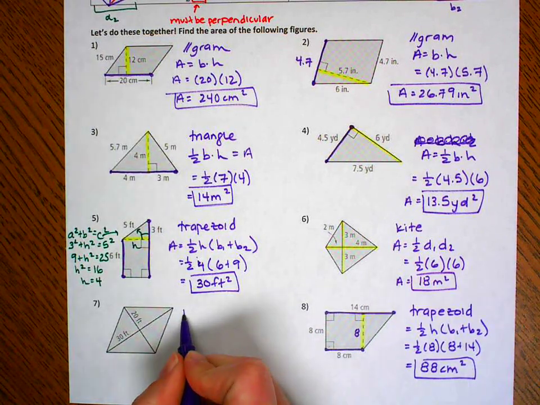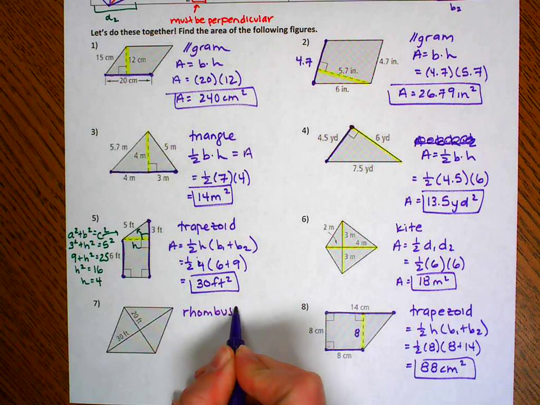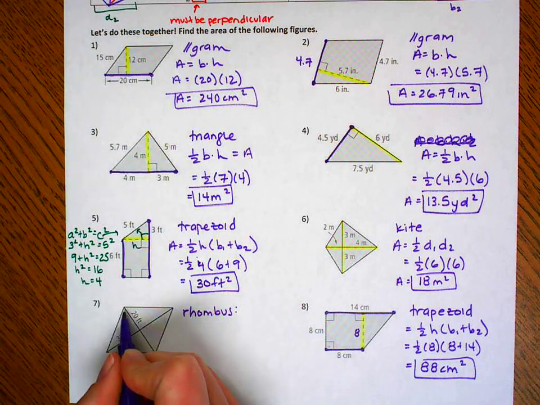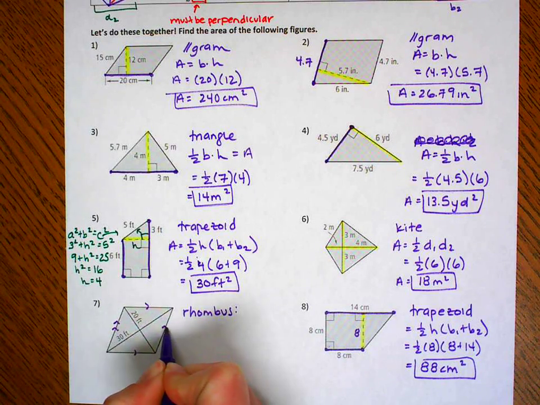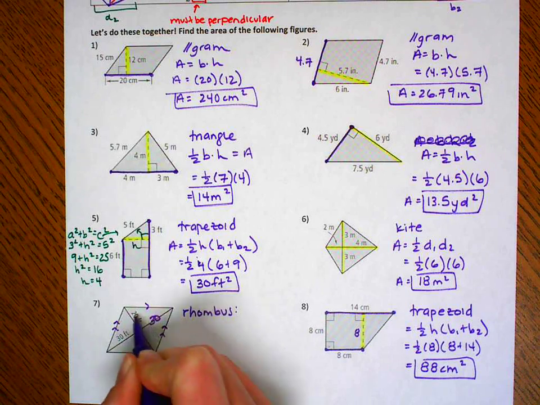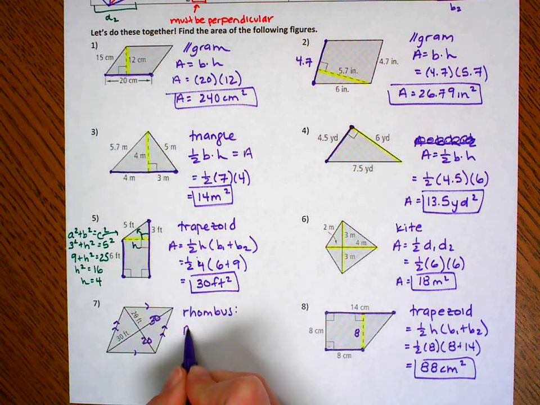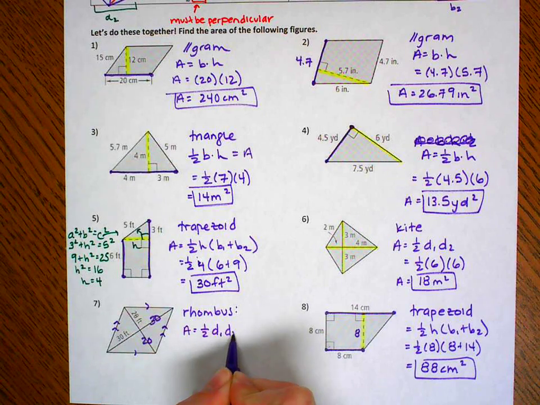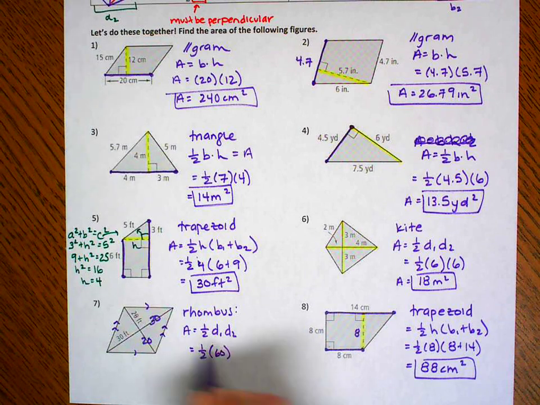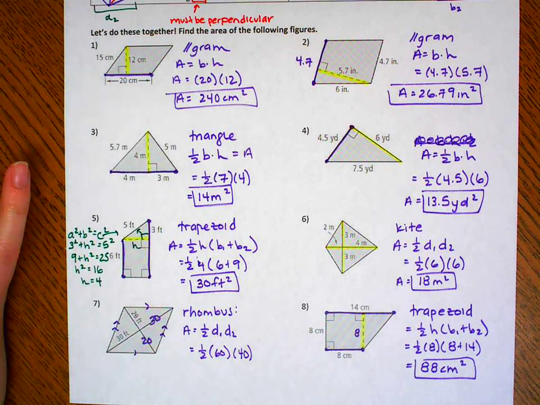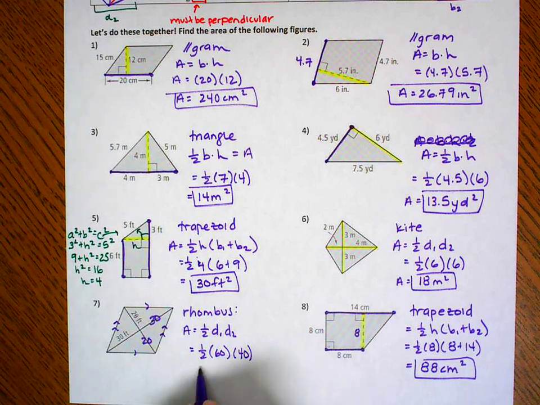Okay, one more. This is a rhombus. And the reason we have to know that this one's a rhombus is because they only give you this part. We know because it's a parallelogram, rhombuses are parallelograms, that diagonals bisect each other. So if this is 30, this is 30. If this is 20, this is 20. So my area is 1/2 diagonal 1, diagonal 2. Diagonal 1 is 60. Diagonal 2 is 40. It doesn't matter which one's diagonal 1 and which one's diagonal 2, as long as they're perpendicular. Well, that's going to give us a grand total of, ooh, that's big, 1,200 feet squared.